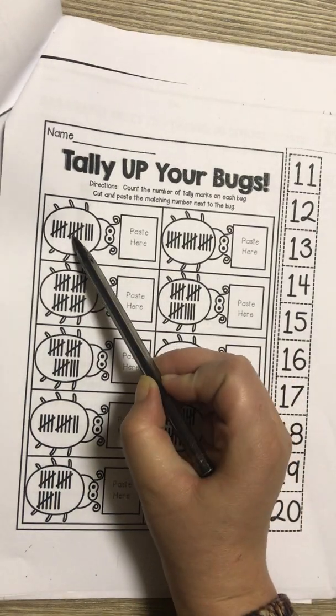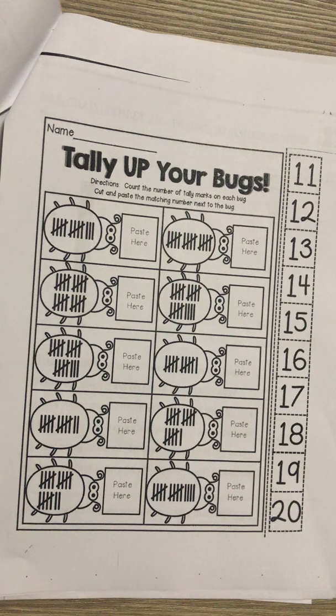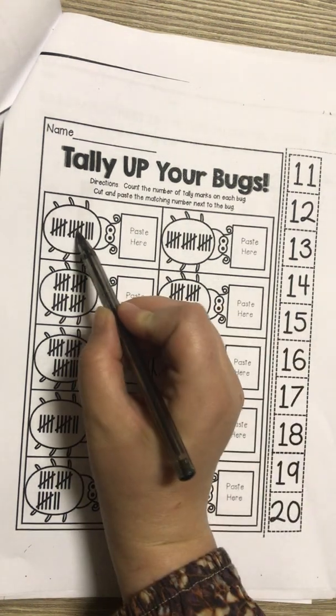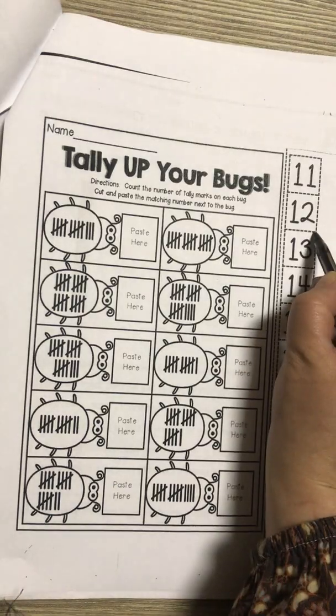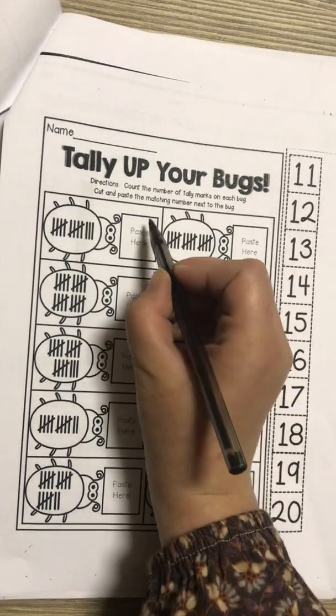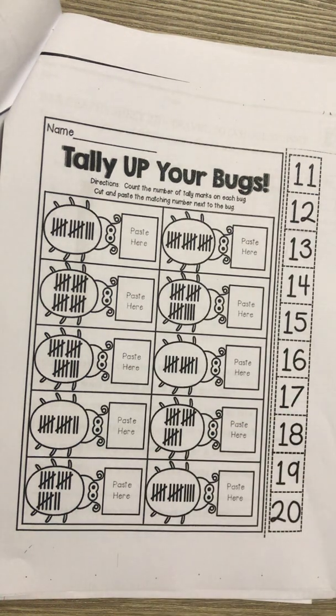So 5, 10, 11, 12, 13. Okay, 5, 10, 3 extra, 10 plus 3 is 13. So you will now cut out the 13 and paste it there. And then you'll do the same for all of the bugs.